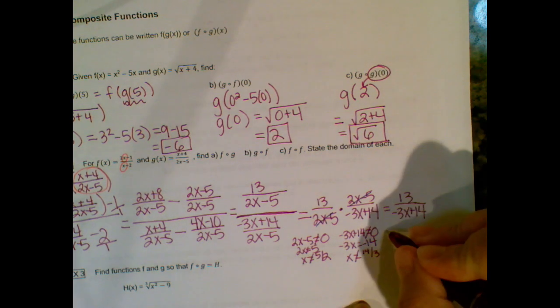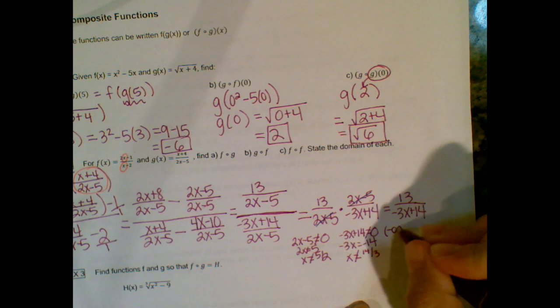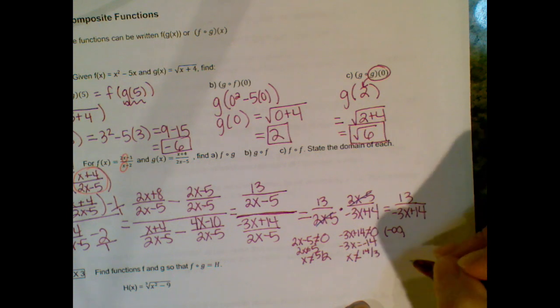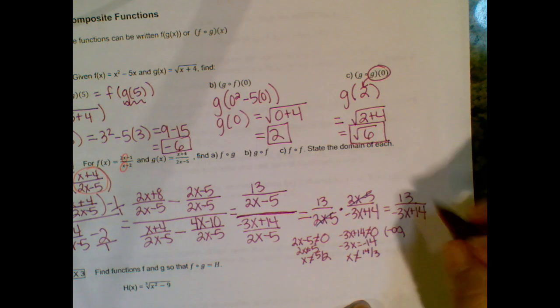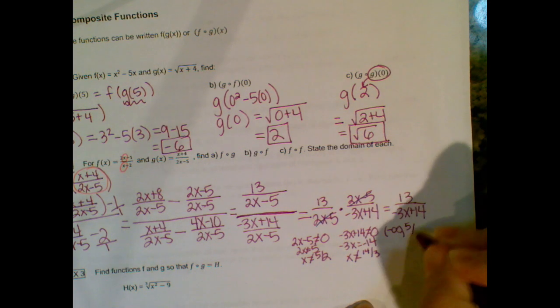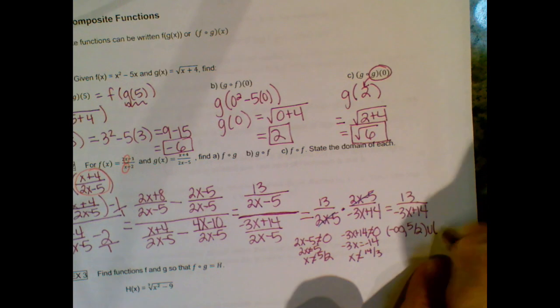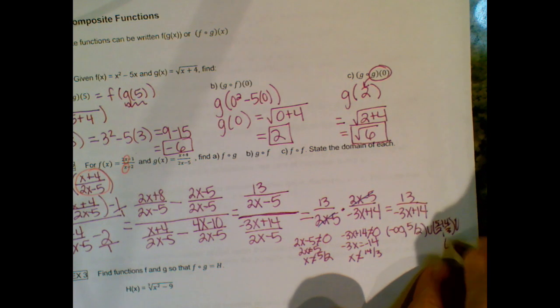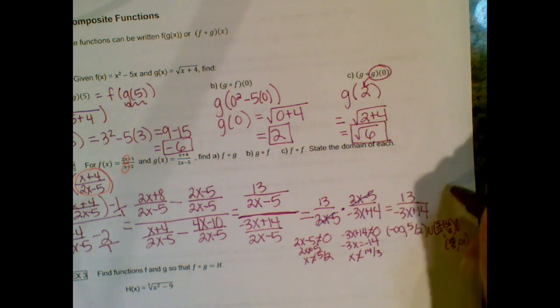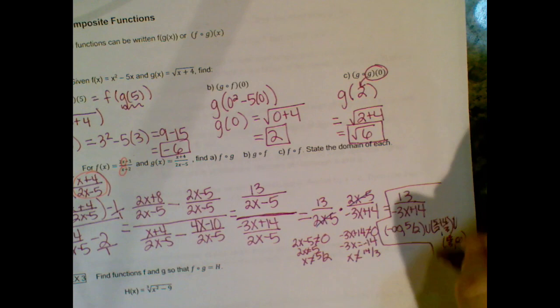In this case, we're most familiar with intervals, so I'll do interval notation. I can go from negative infinity up to, not including, sorry, not equal to, 5/2. Then from 5/2 to 14/3, and then from 14/3 to infinity. So this is our answer.